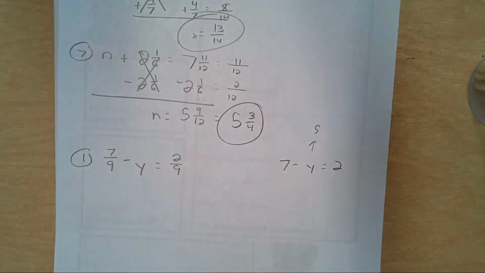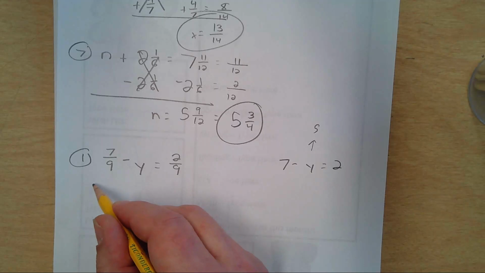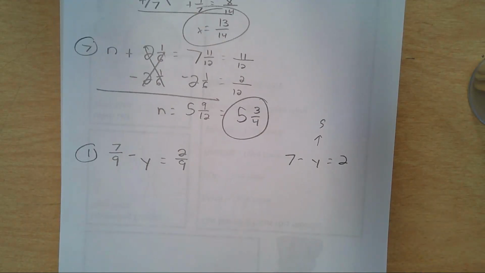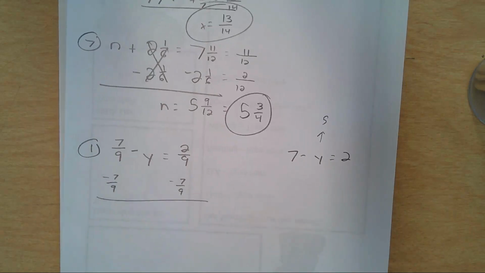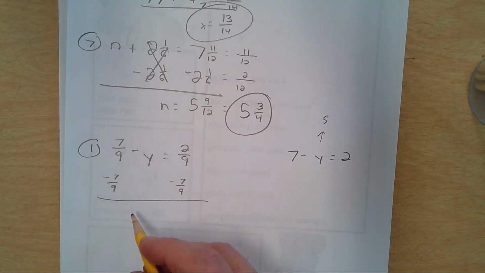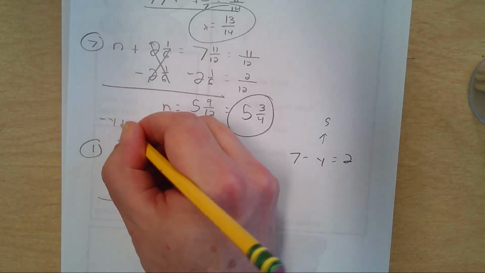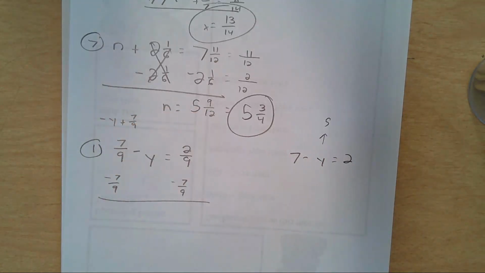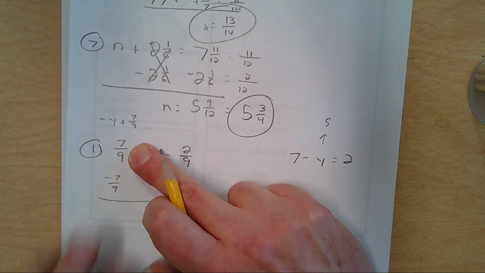So what am I missing? I'm missing 5/9 here, right? But here's the deal. If I try and get this isolated here and subtract the 7/9, it's not impossible here. You don't really have the skills to do it quite this way. But if I did this here, because I'm not subtracting 7/9, in a sense I got negative y plus 7/9 going on here. That is a positive 7/9, right? The only way to get rid of it would be to subtract it.